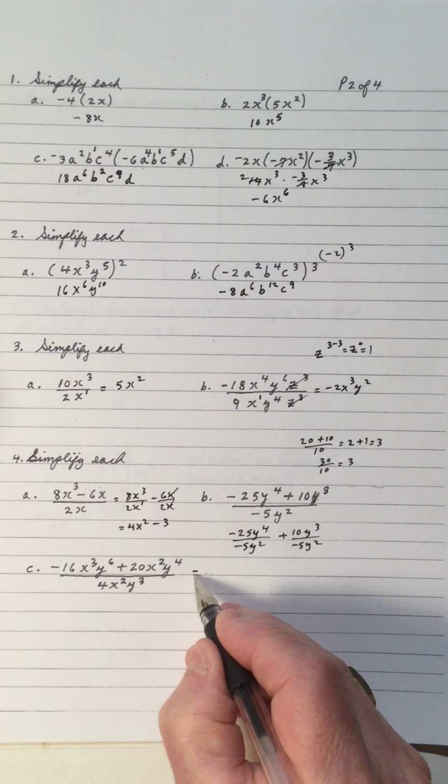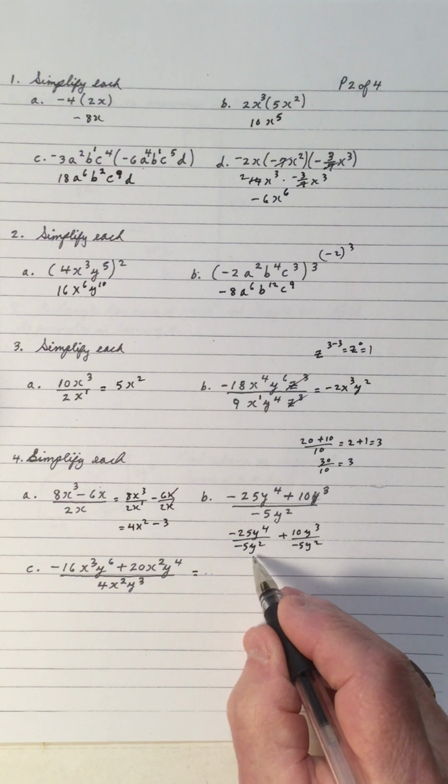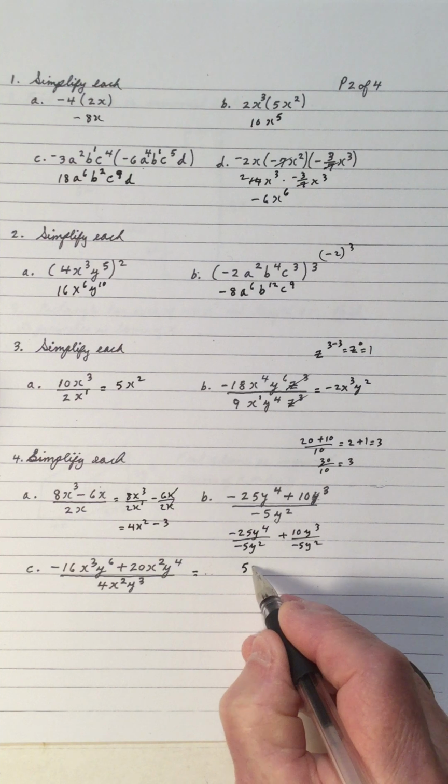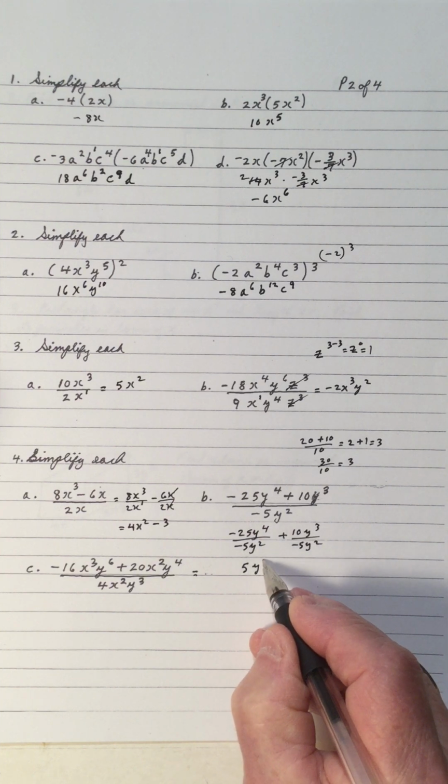And right here we have, oh, I didn't finish this one off here. So negative 25 divided by 5 is 5. 4 minus 2 is 2.